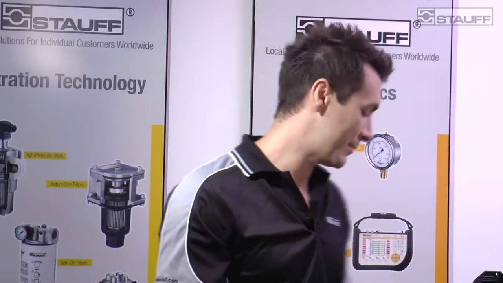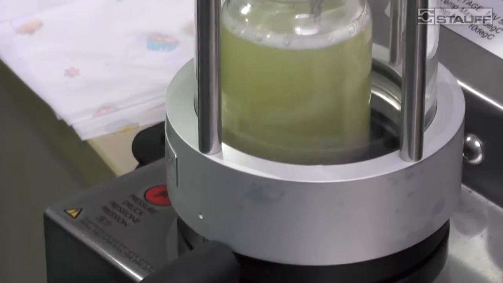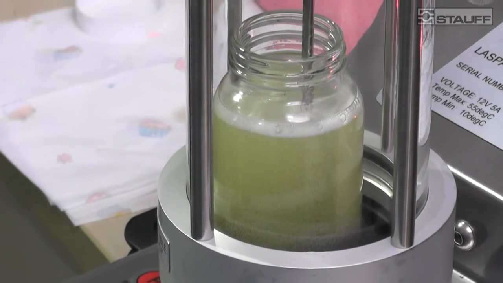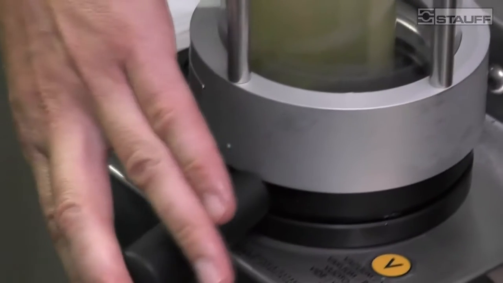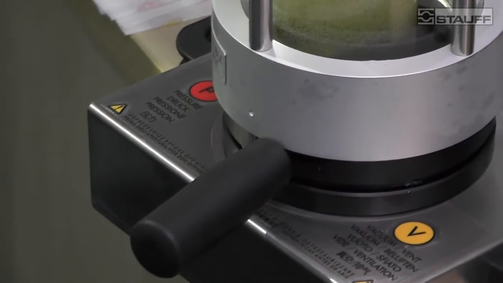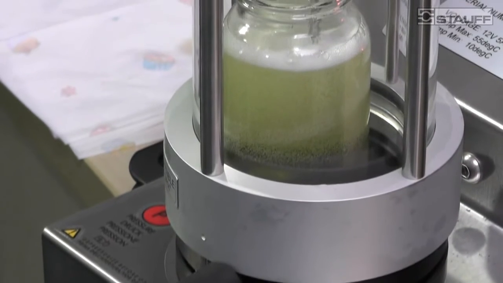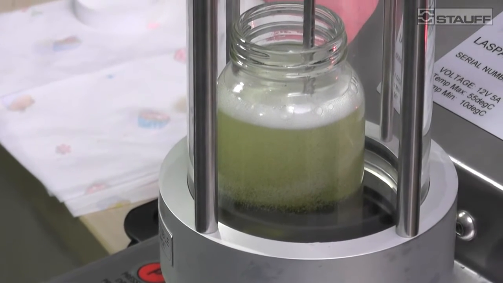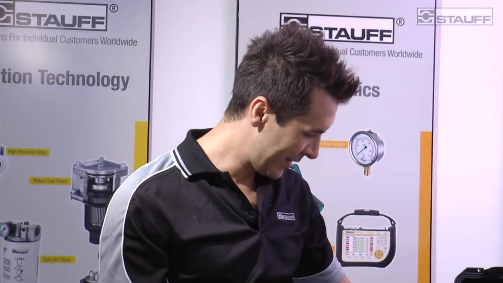This process can usually take 30 seconds, a minute or two, depending on how thick the oil is, or depending on viscosity of the oil. High viscosity oils will take longer, low viscosity oils will take shorter time to remove all the air. So you can see all the bubbles. Because this is hydraulic oil, it's actually going quite quick. You can see.